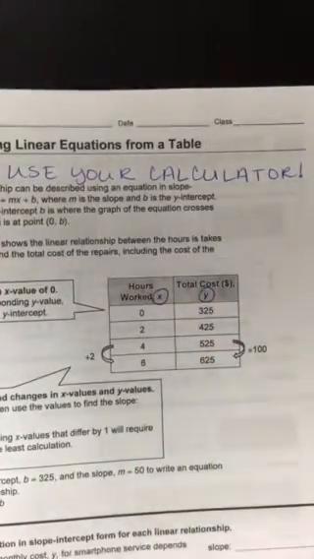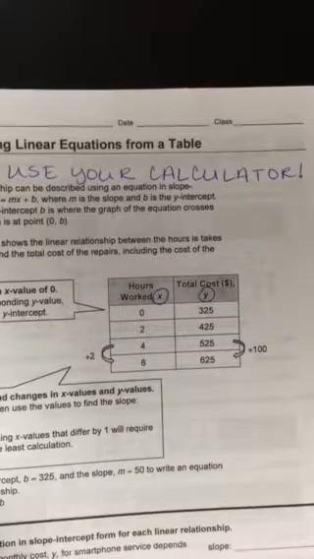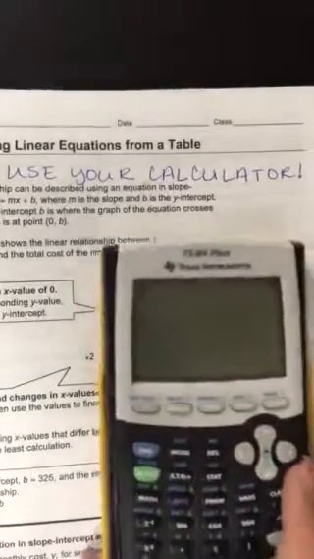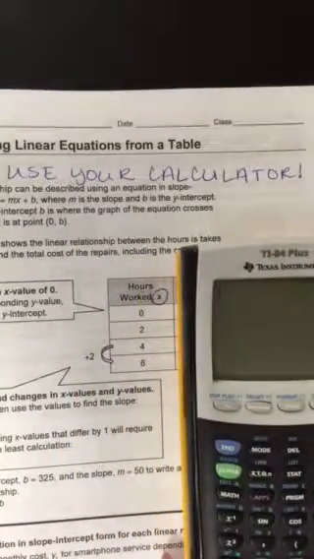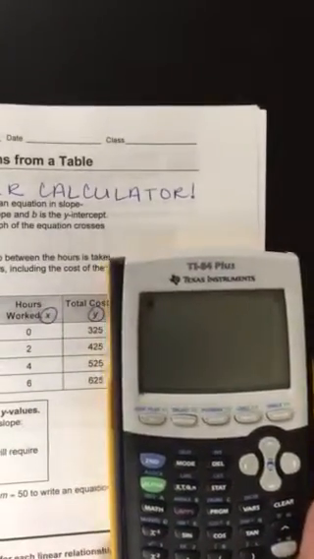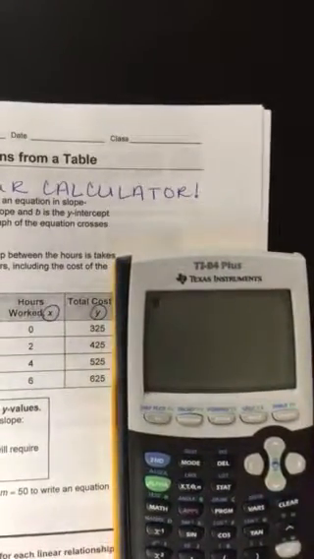And we're going to use the calculator first, and then after we use the calculator, I'm going to write down the steps for you so that you can go back and write down the steps. But we're going to start off with me showing you how to use the calculator and how to enter them into there. Okay, so I'm going to put the calculator here, and I'm going to look first at my x and my y.